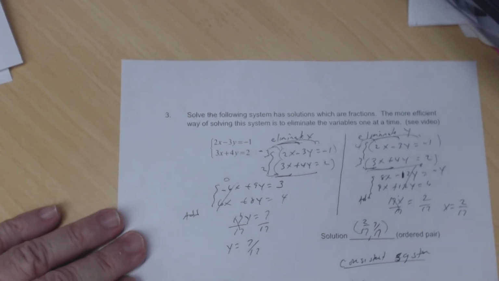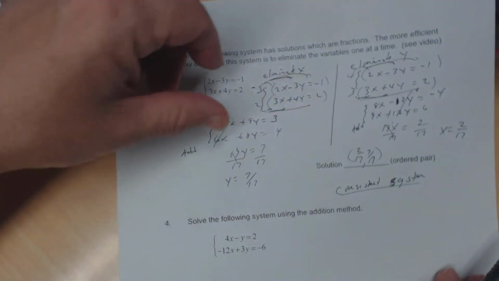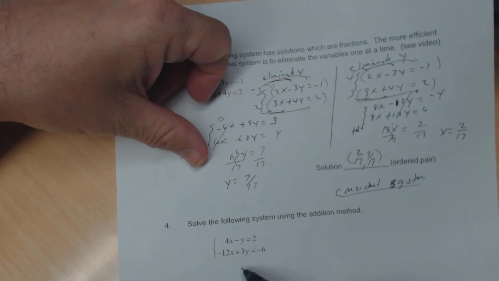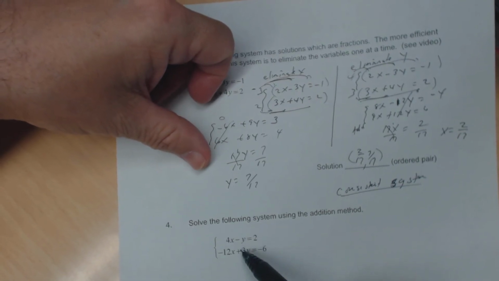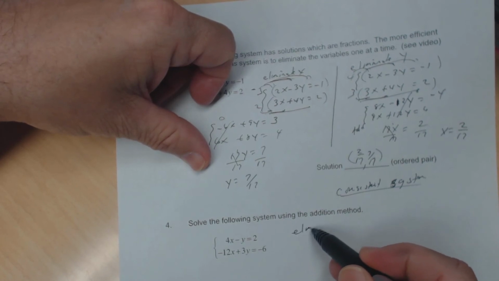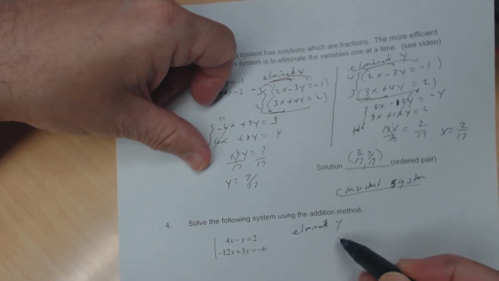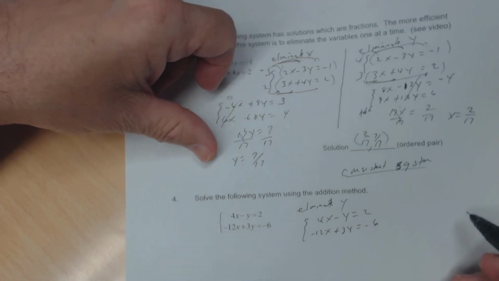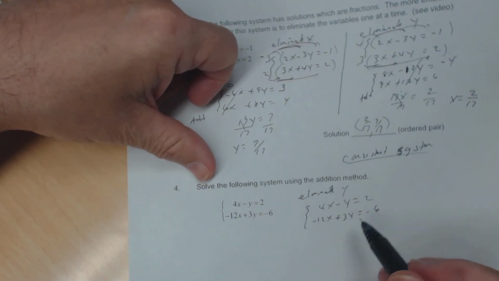A consistent system. Okay, number 4, you want to use the addition method. So again, let's just eliminate the y's. So let's see what happens. Eliminate y. So I'm going to go ahead and rewrite this over. And let's see what happens. So I'm going to eliminate the y.